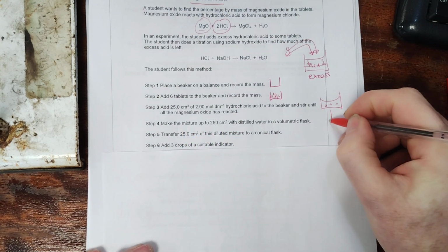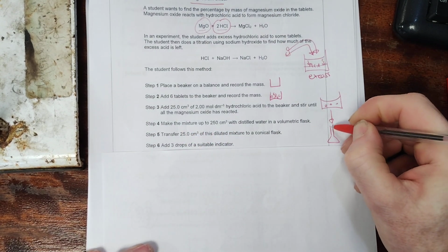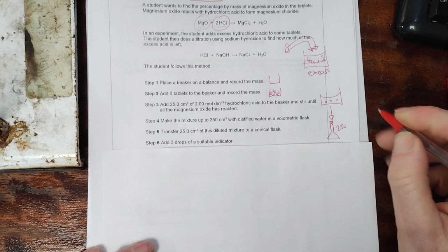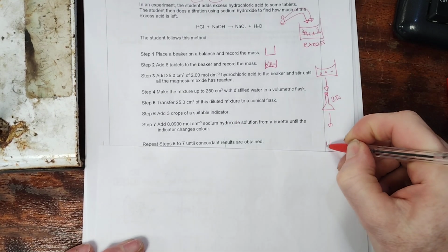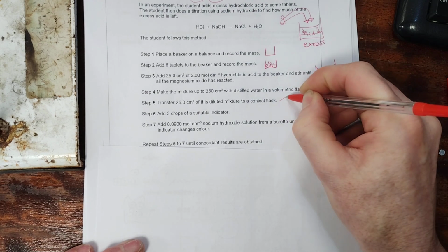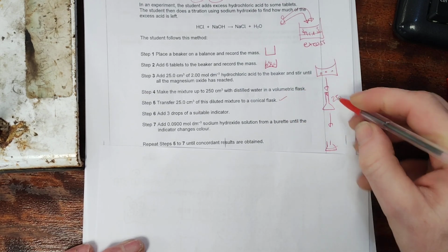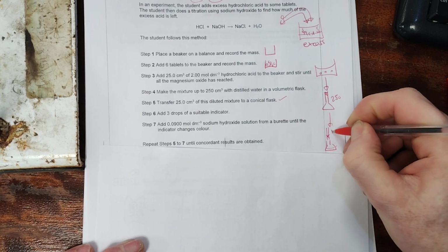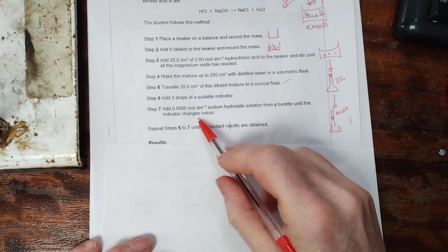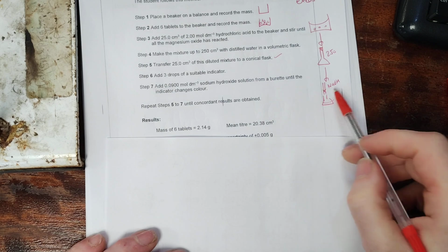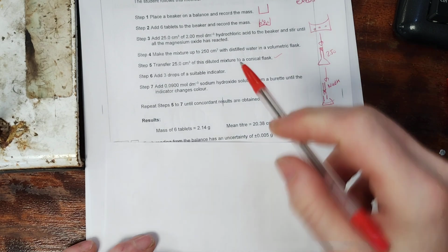They've then made the mixture up to 250 centimetres cubed in a volumetric flask. They've then put some of that in a conical flask here. They've added some indicator, and they've added sodium hydroxide from a burette until the indicator changes colour. They've repeated the experiments.